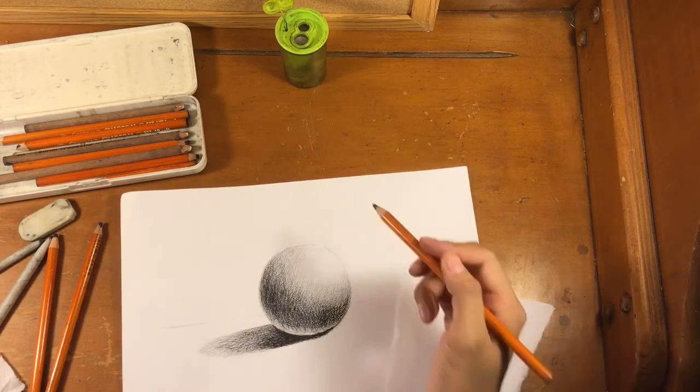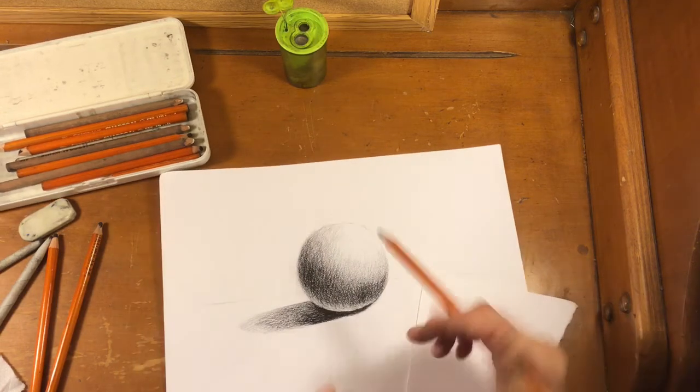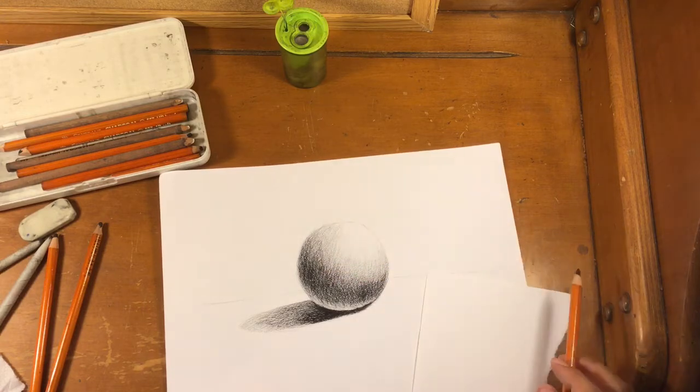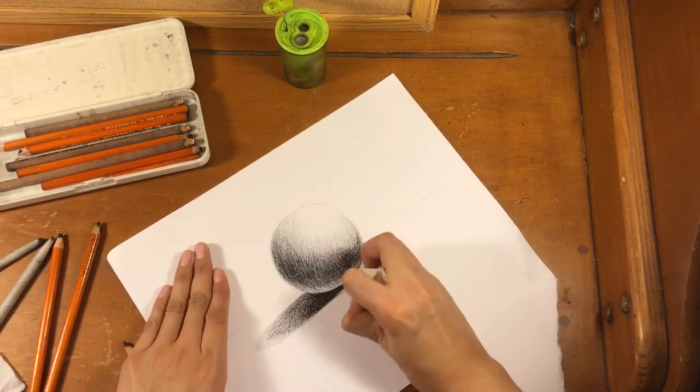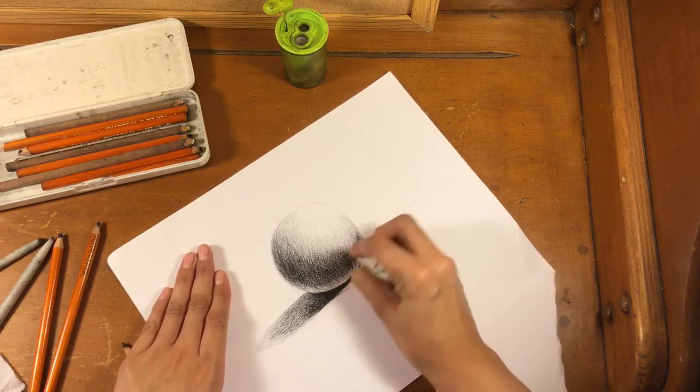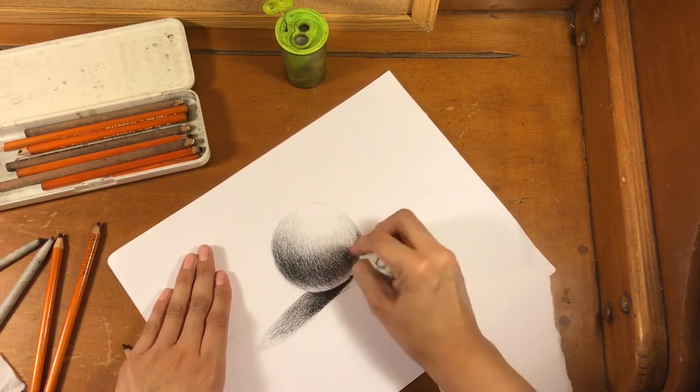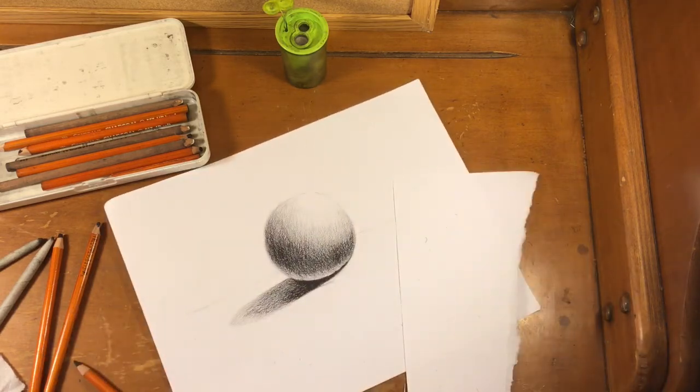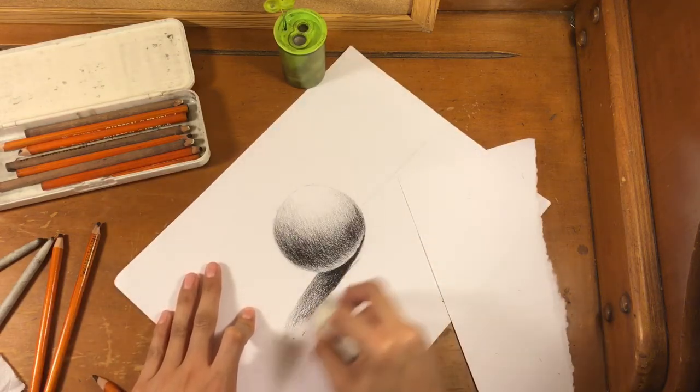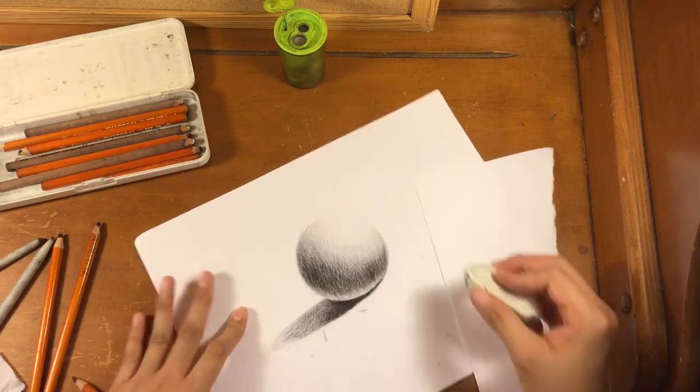Now that I've got these things down on the page, I will be going back and forth between the sphere and the cast shadow, making sure that everything looks the way I want it to. Here I start erasing some of the cast shadow because I noticed it was a bit of an angle and I wanted it more straight.